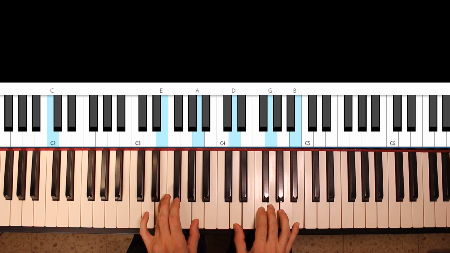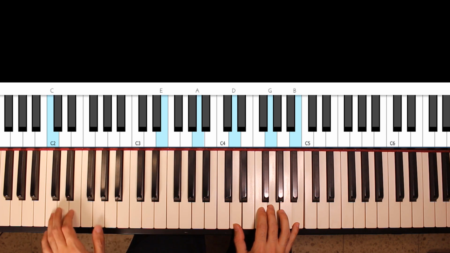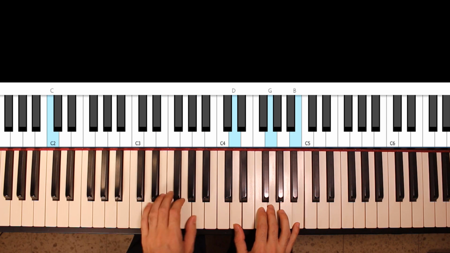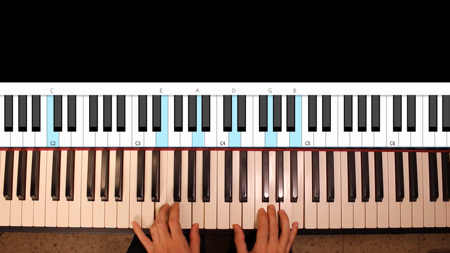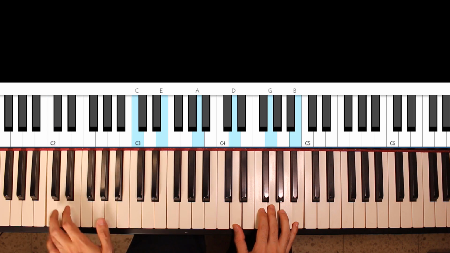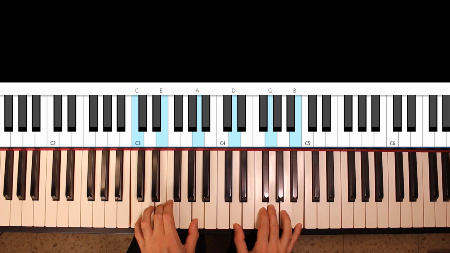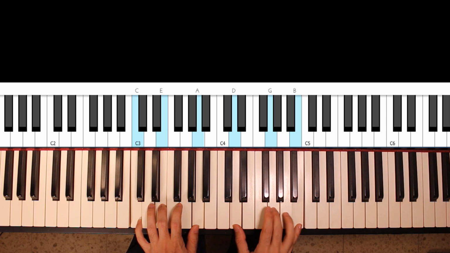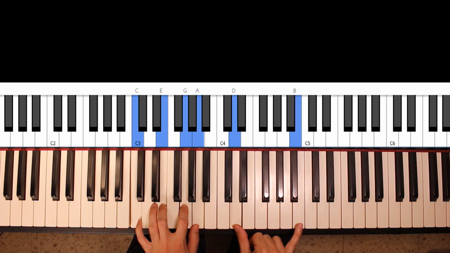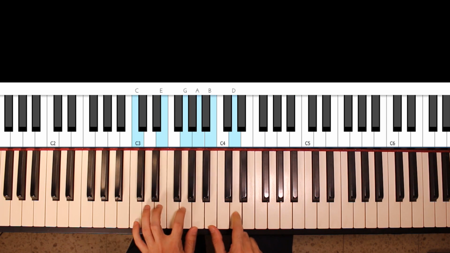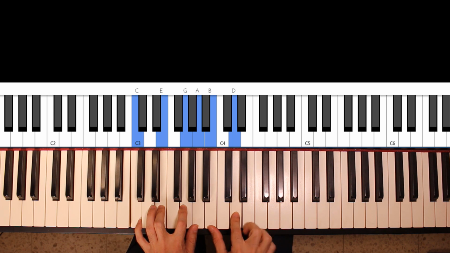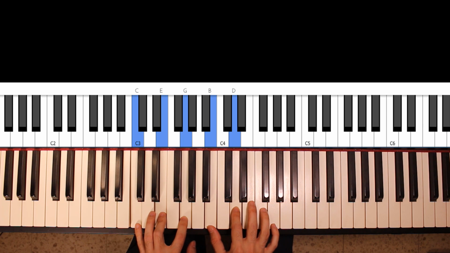but let's take a look at this C major. So I have this C in the bass, and then I have E, A, D, G, and B. Let's move these around. Let's put the C in the bass, put it up here an octave. Let's take this G down an octave, and this B down an octave. And basically, let's take this A out just for a second. And what you see here is a C major 9.